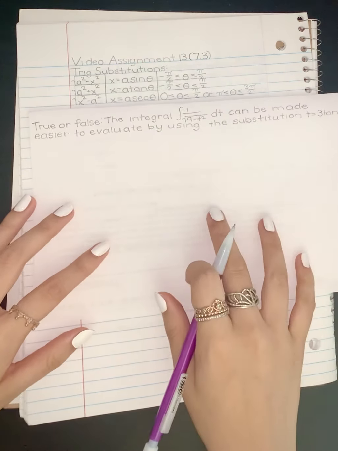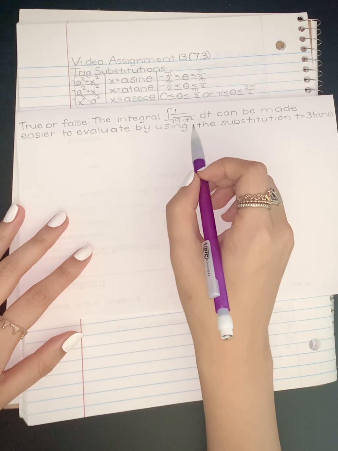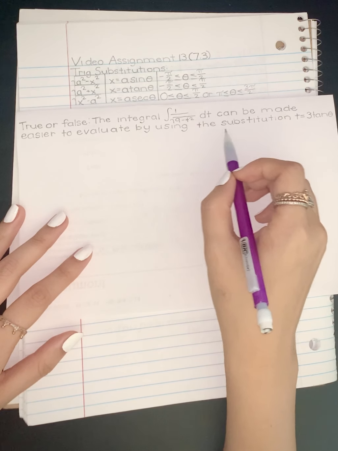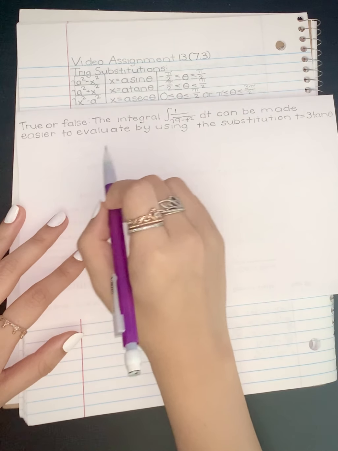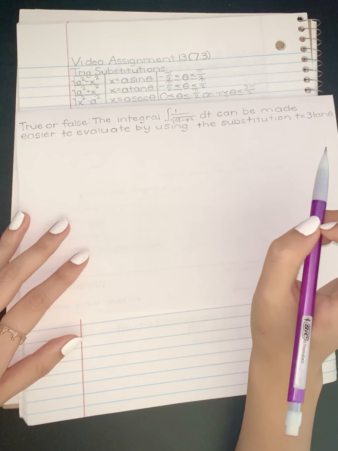The second and last question was true or false: the integral of 1 over the square root of 9 minus t squared dt can be made easier to evaluate by using the substitution t equals 3 tangent theta.